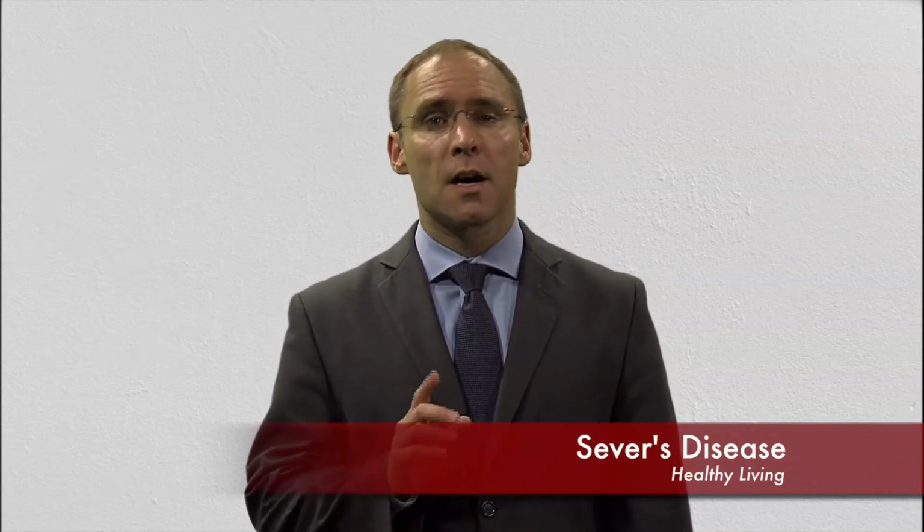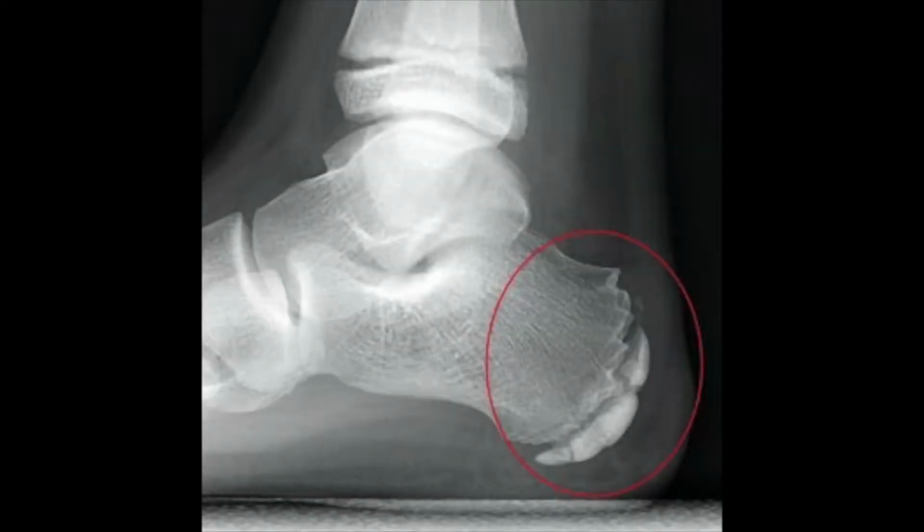The technical name for this problem is calcaneal apophysitis, also called Sever's disease. Although it's not a true disease, it's the most common cause of heel pain in children, and it can happen in one or both feet. Calcaneal apophysitis, or this inflammation of the growth plate in the heel, typically affects children because the heel bone, called the calcaneus, isn't fully developed until the age of 14.